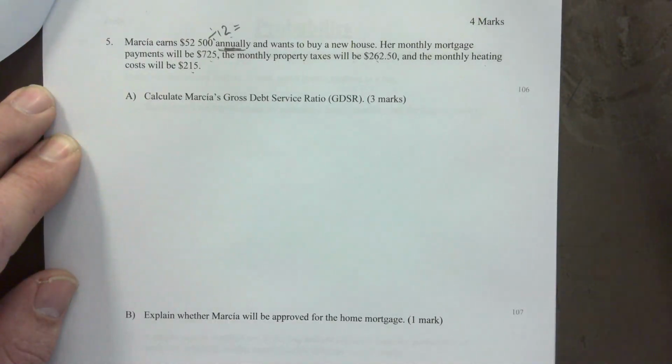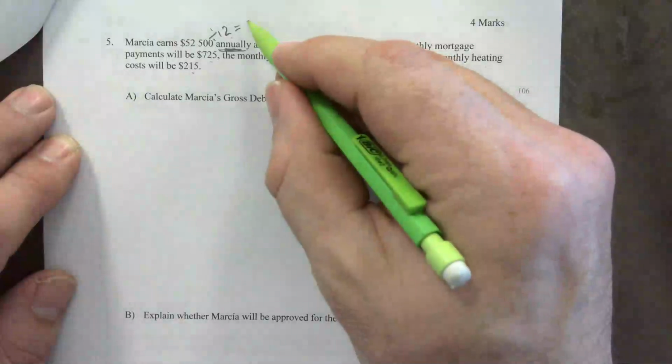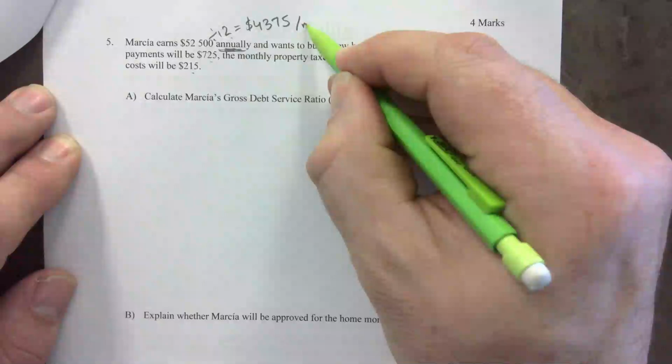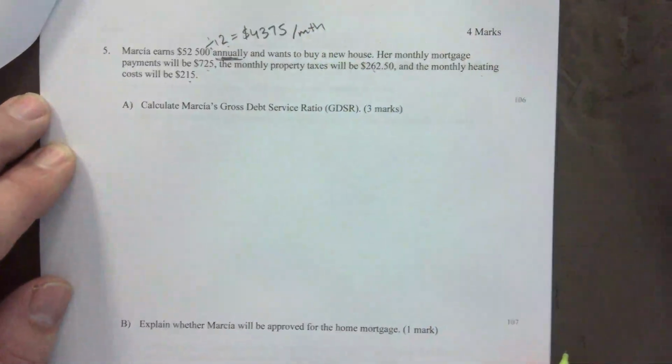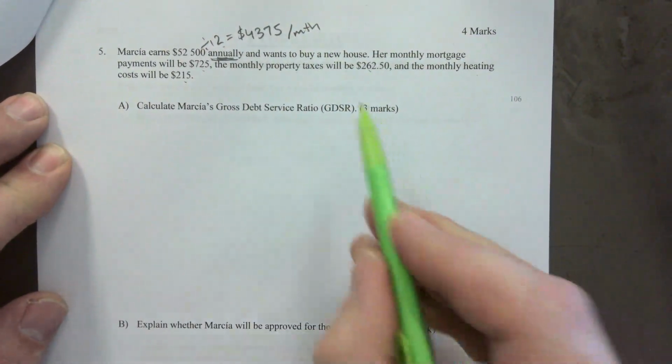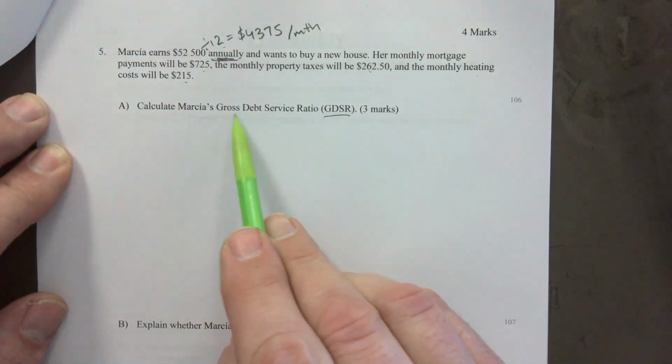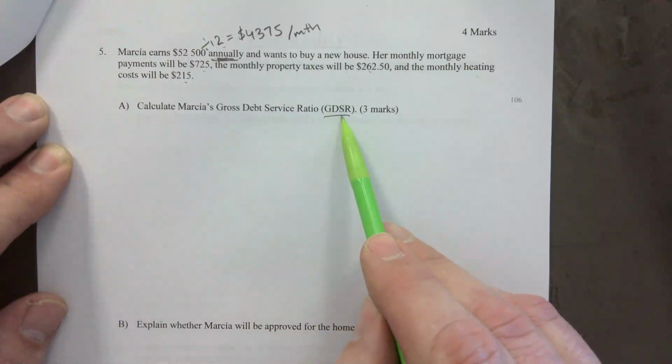And you get $43.75 per month. You need to have everything in monthly amounts if you want to calculate the GDSR. So it says, calculate Marcia's gross debt service ratio.